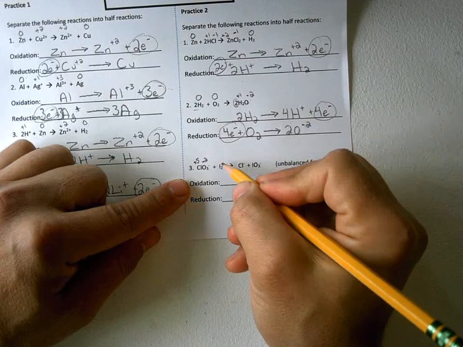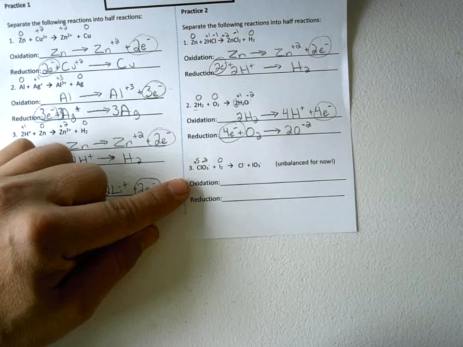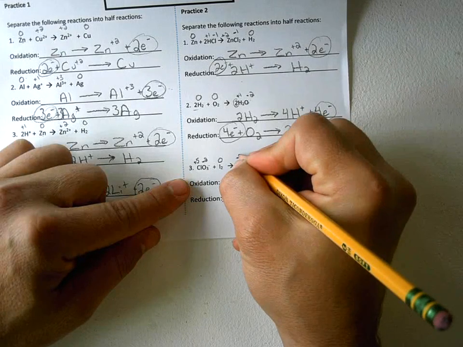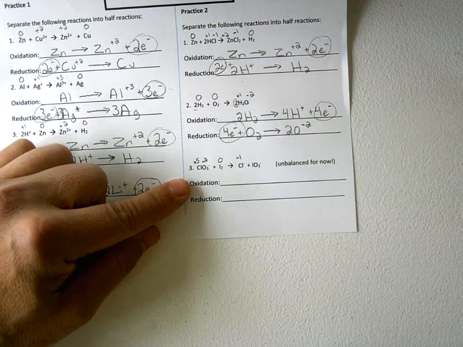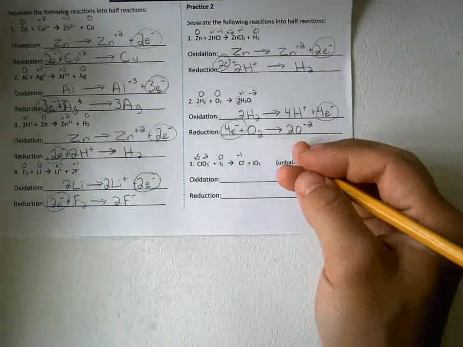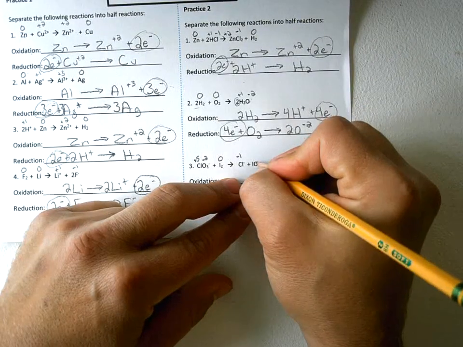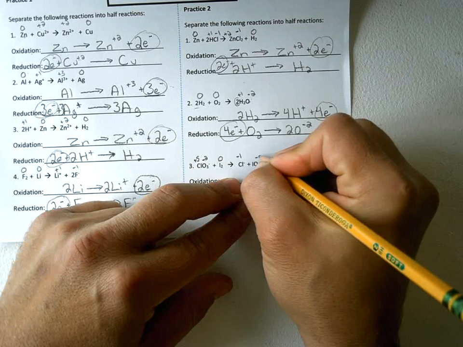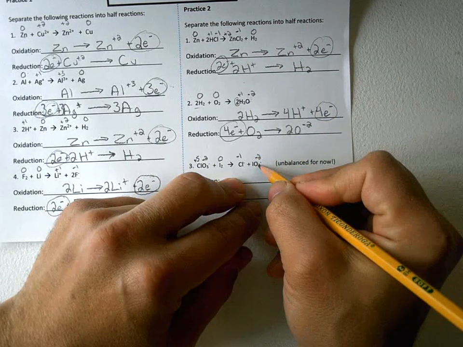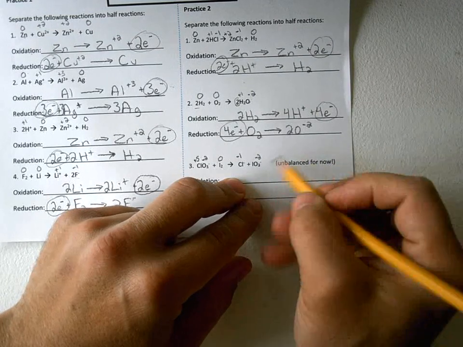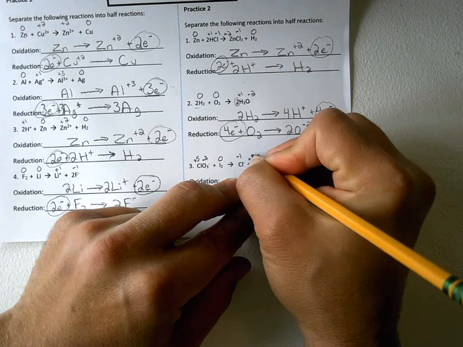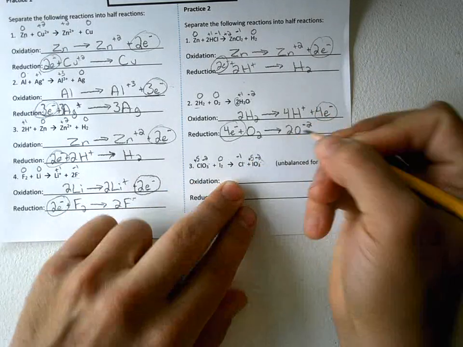Iodine element here would be 0. Over on the right side, this is a chlorine ion. It's got to be a -1 because the oxidation states of ions are their charge. And then IO3 minus. So again, oxygen is a -2, and 3 times -2 is -6. This ion has a -1 charge total, so the iodine would have an oxidation state of +5.